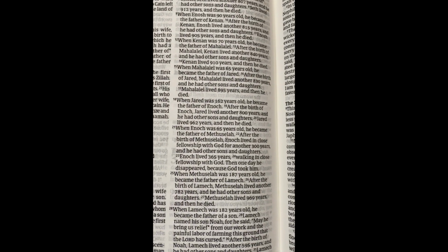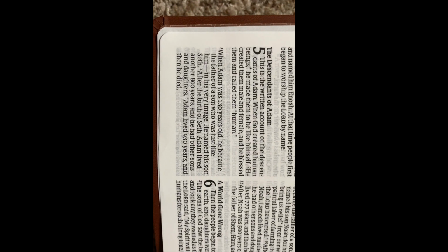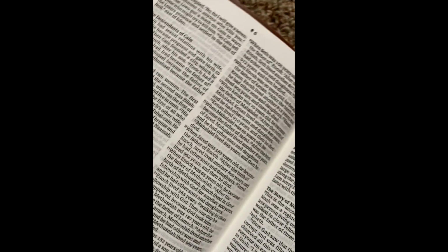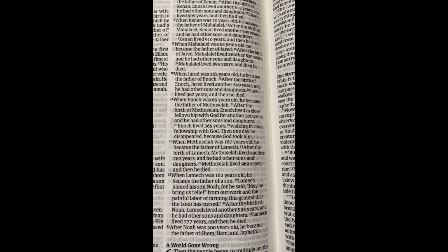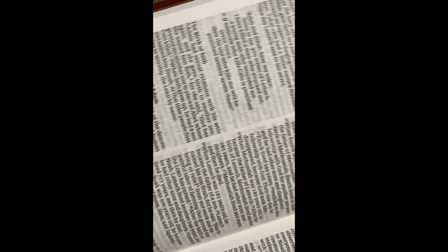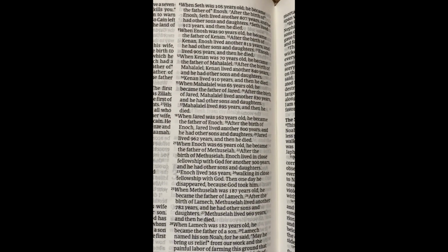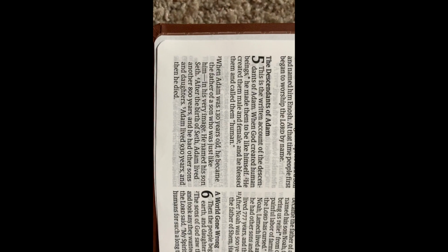When Lamech was 182 years old, he became the father of a son. Lamech named his son Noah, for he said, "May he bring us relief from our work and the painful labor of farming this ground that the Lord has cursed."